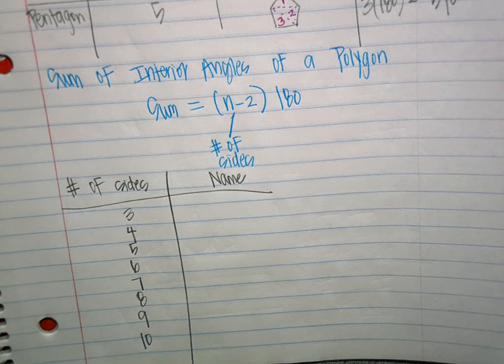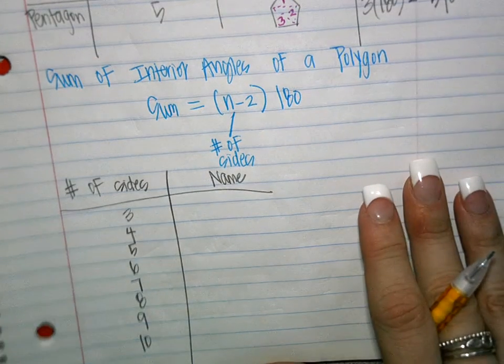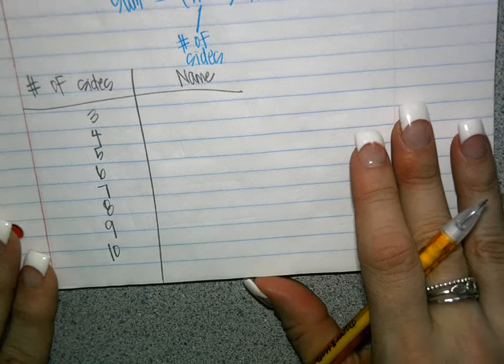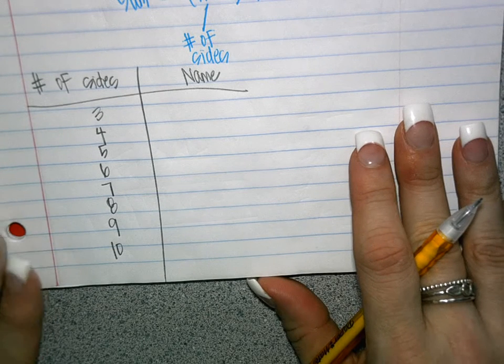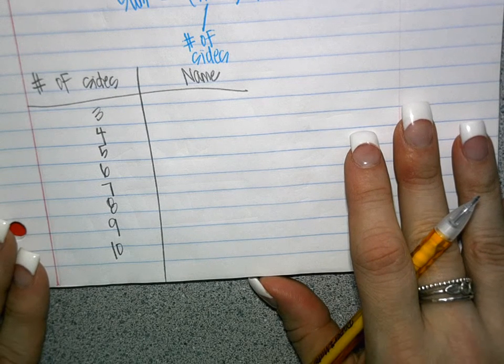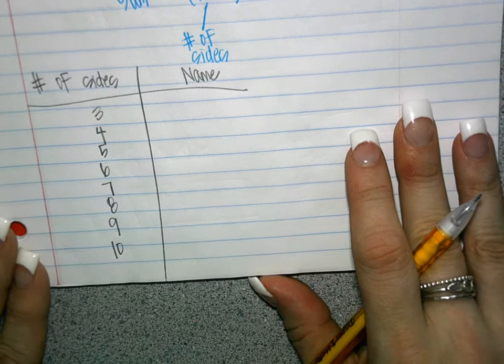And then I'll call on people to give me what they know. Wait, what if we think we know that there's one? Yeah, just fill in as many as you think you know. If you have to erase, it'll be okay. Fill in as many as you think you might know.